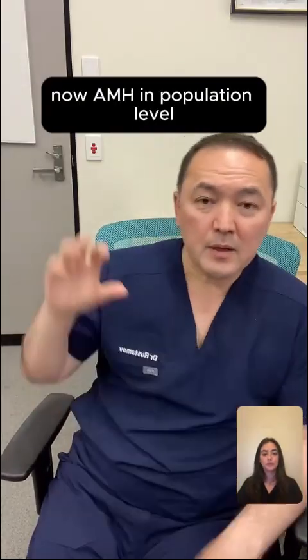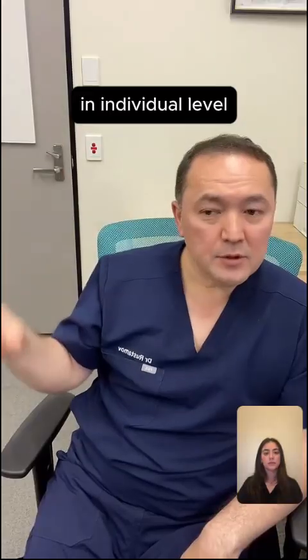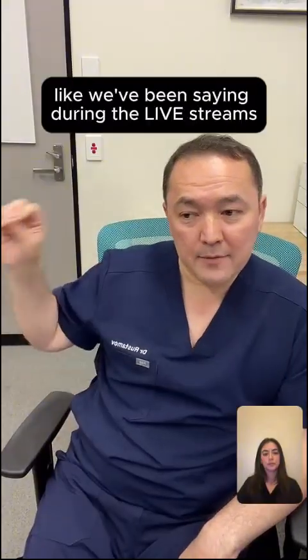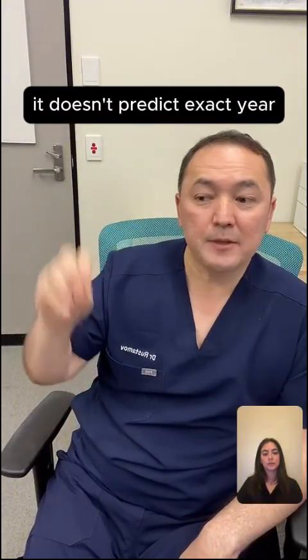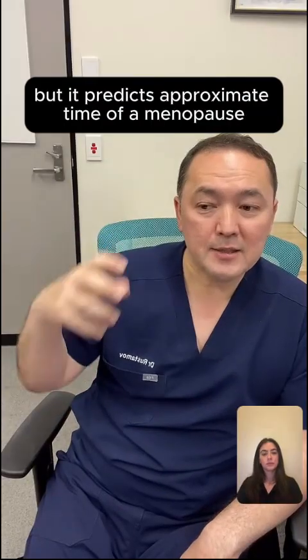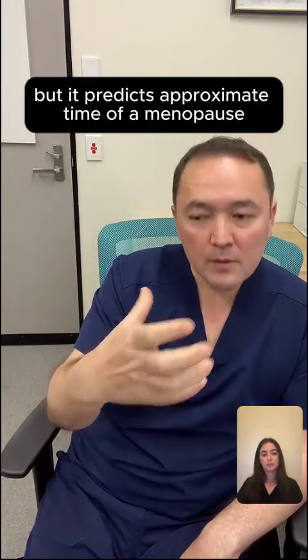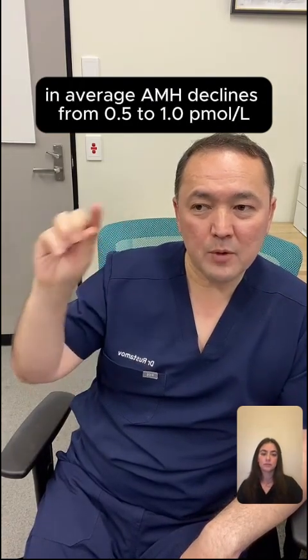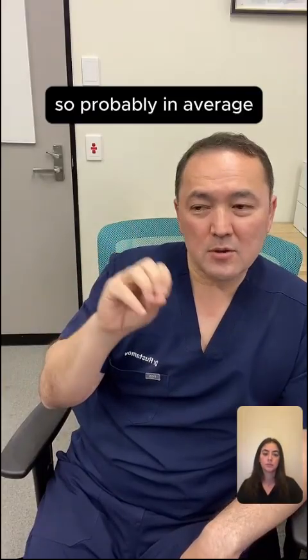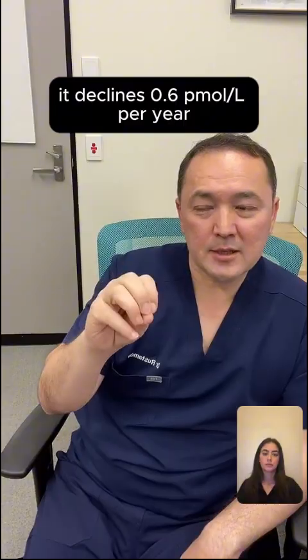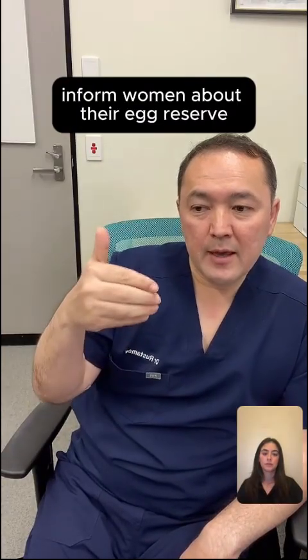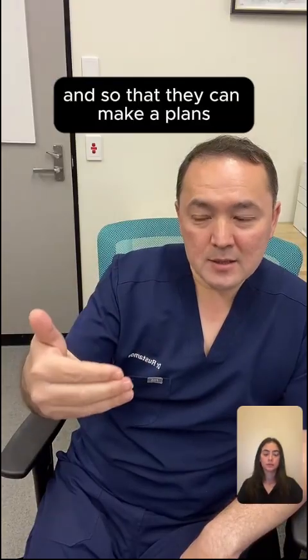Now, AMH at the population level, and at the individual level, can predict egg reserve and menopause. Of course, like we've been saying during the live streams, it doesn't predict the exact year, but it predicts the approximate time of menopause. On average, AMH declines by 0.5 to 1.0 picomole per liter, so probably 0.6 picomole per liter per year. That's good enough to inform women about their egg reserve, so that they can make plans before egg reserve runs out.